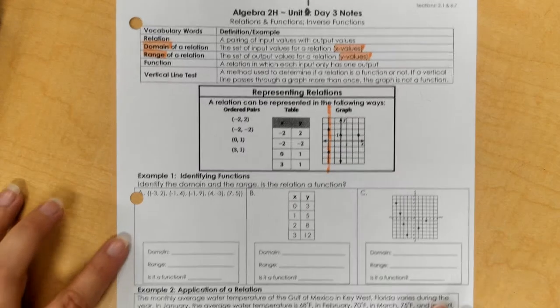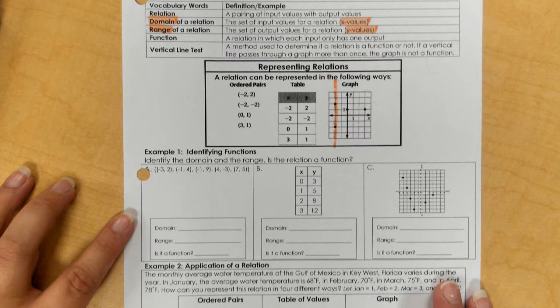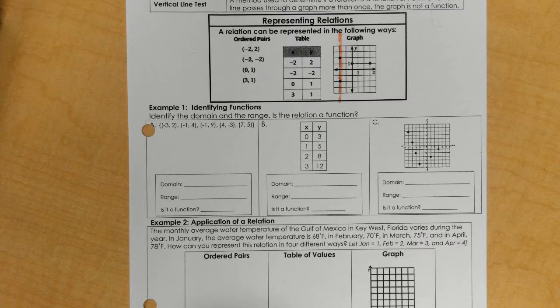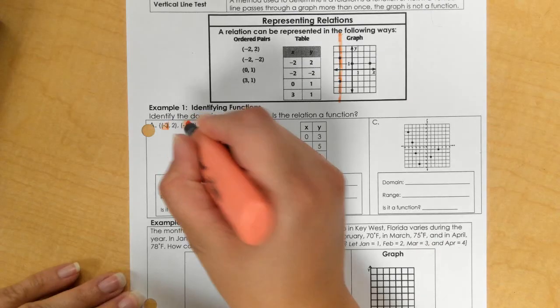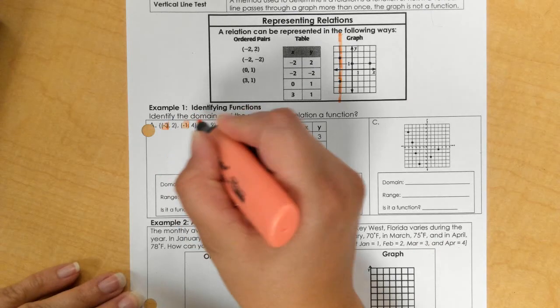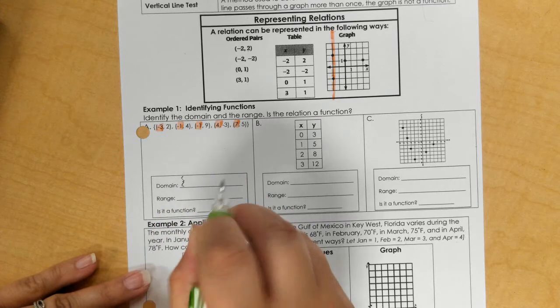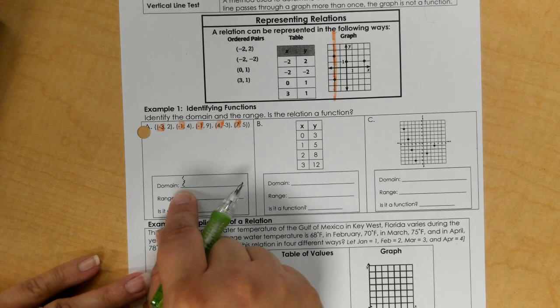Example 1 says identifying functions. So the domain is the first number in the ordered pair. And usually you write them from least to greatest. And we're going to write them as a set, so I'm going to use the brace.